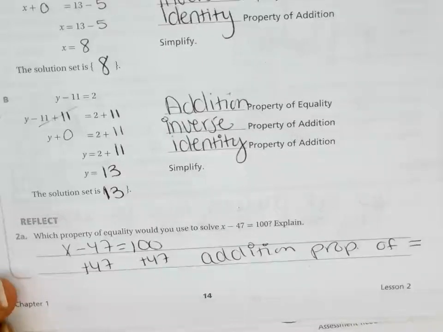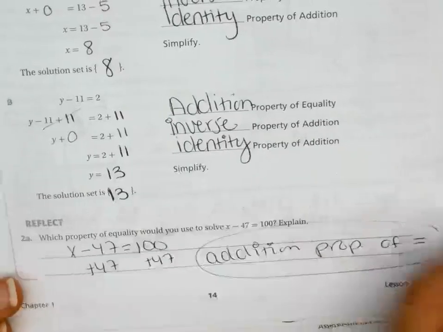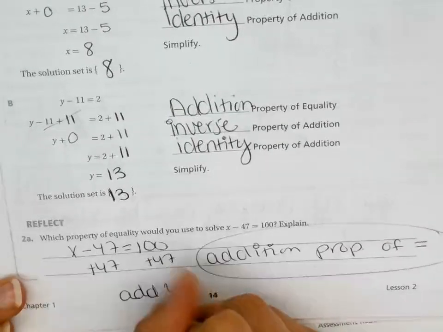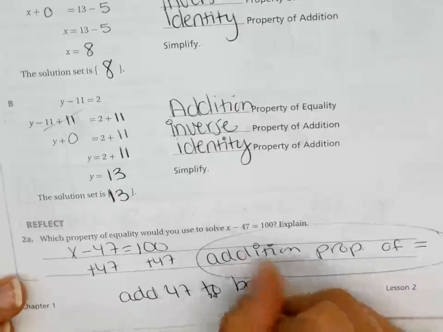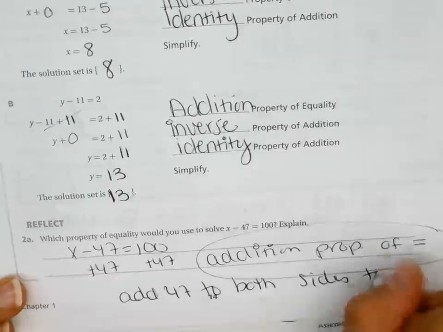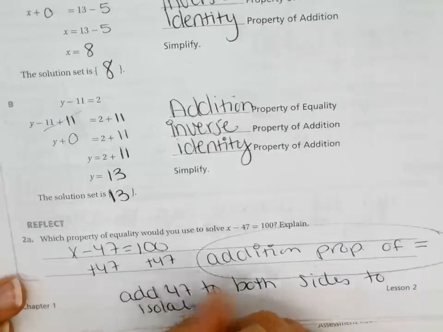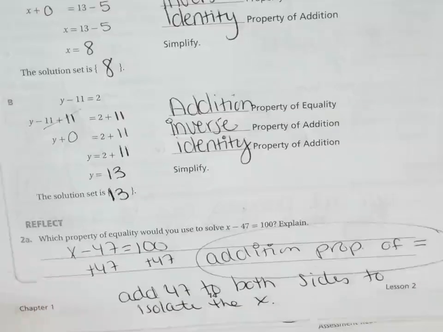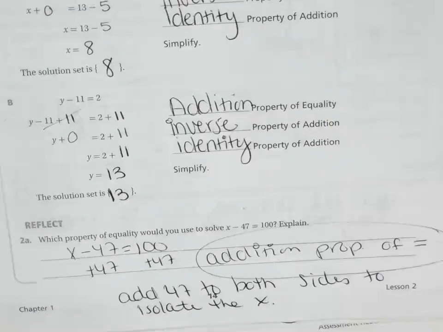So you would add 47 to both sides to isolate the x. Make sense?